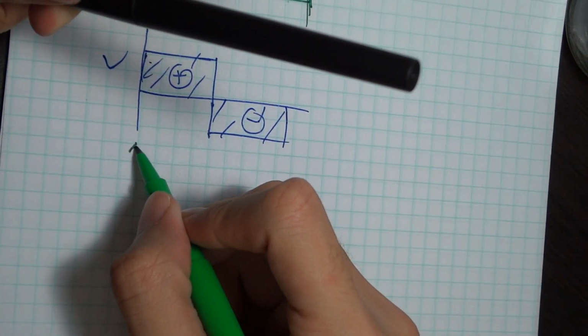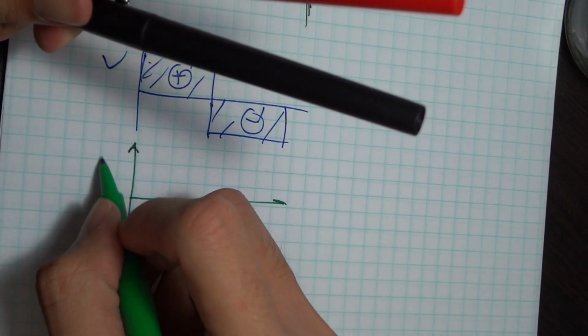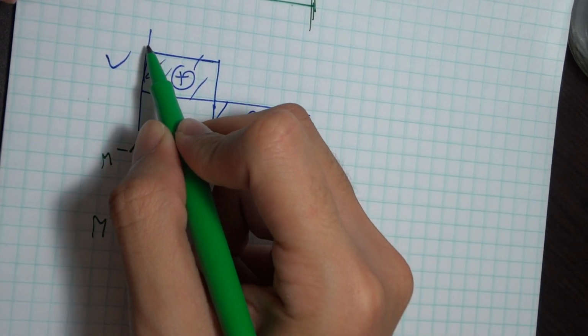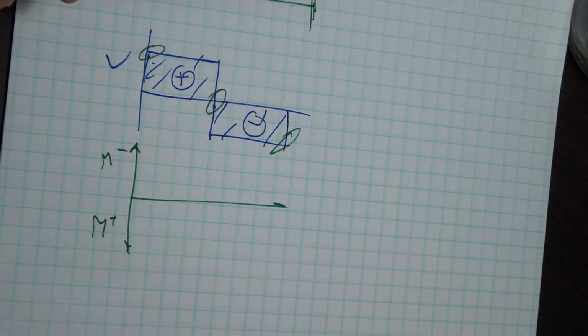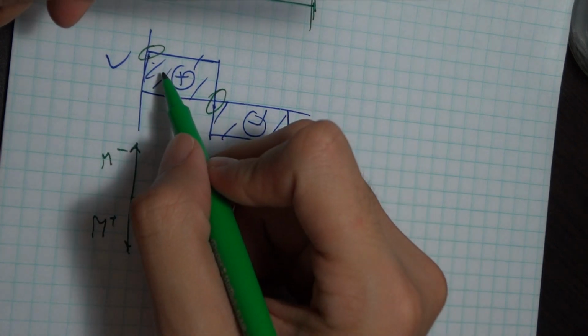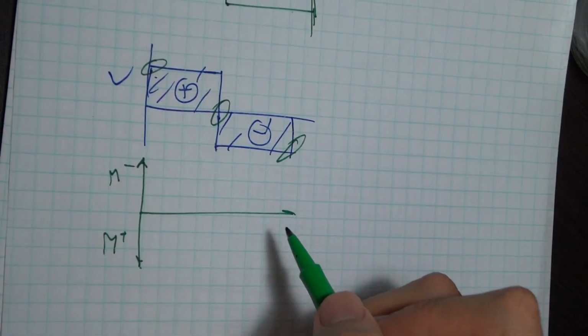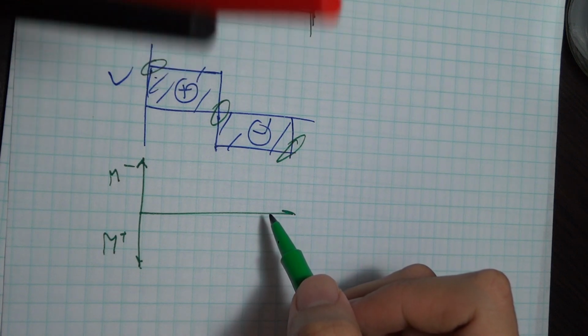And by labeling specific points, what do I mean? I'm going to, this way is M positive and negative. I'm going to label this point, and this point. And you're saying, well, what's special about these points? Well, over here, remember that your moment is the integral of your shear. So what does integration represent? Integration represents the area under a line, right? Area under an equation.